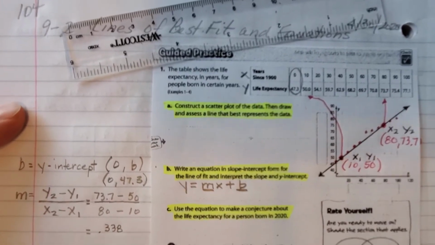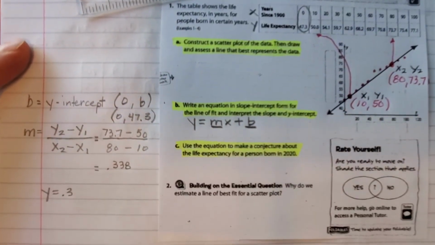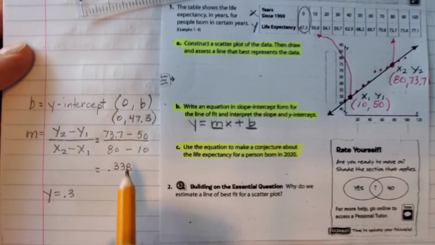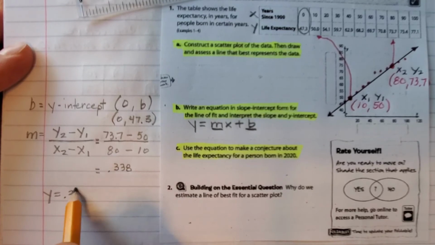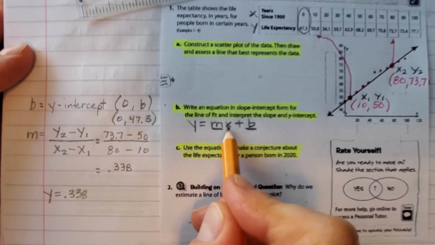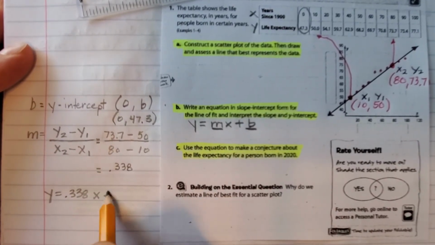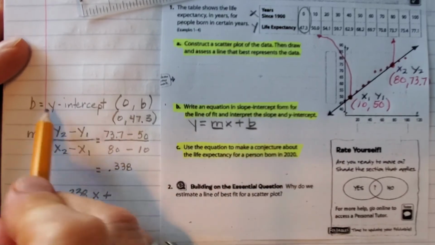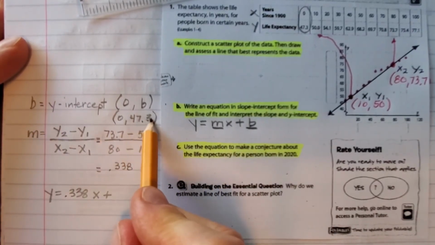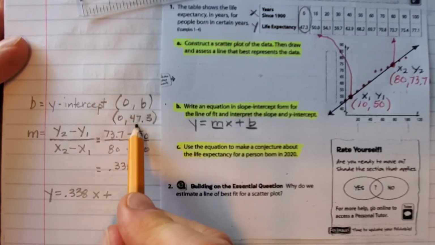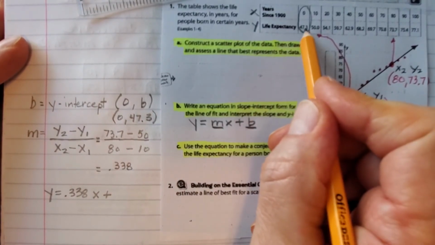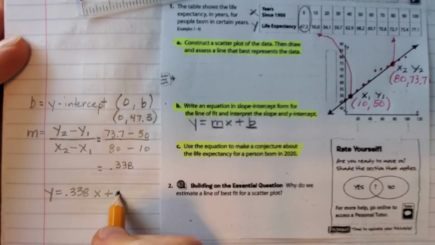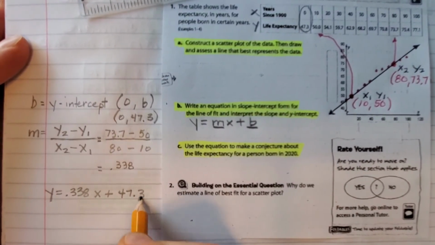So my equation is going to be y equals, m is 0.338, so 0.338 x plus my b. My b is here, which is 47.3. Remember, we changed the question mark to whatever that was, which is our y-intercept, which is right there. Okay, 47.3.